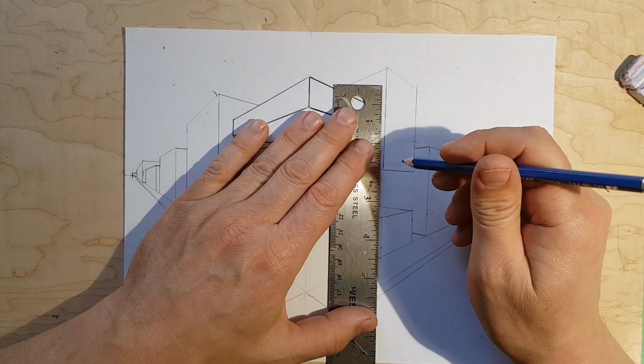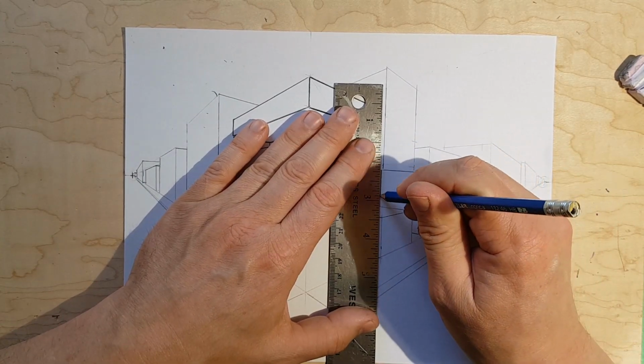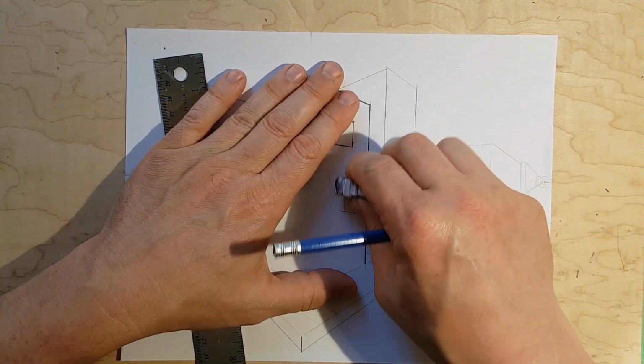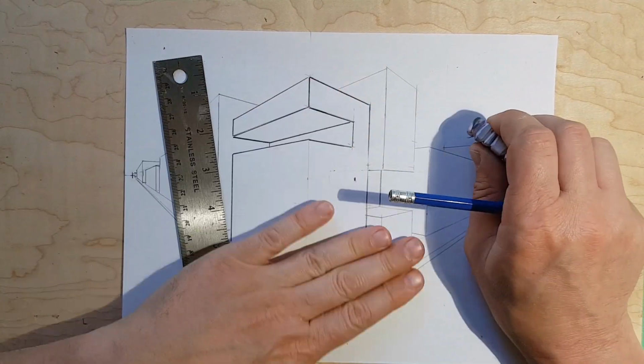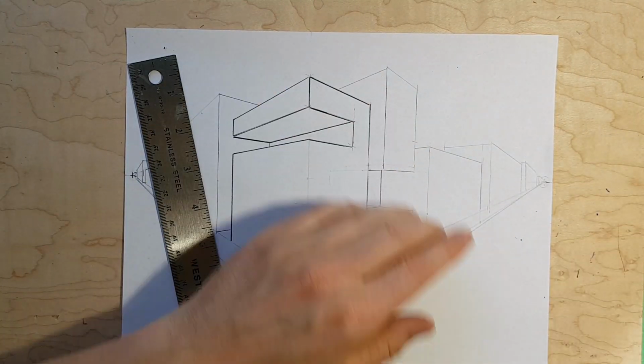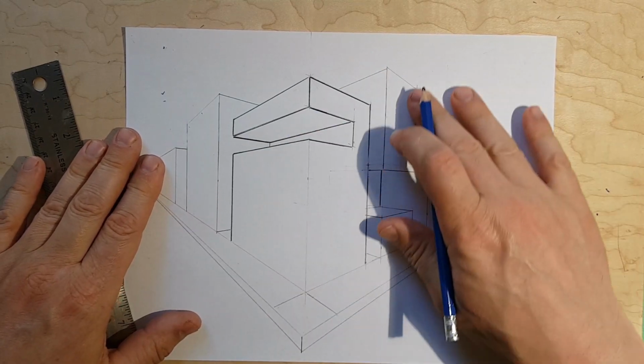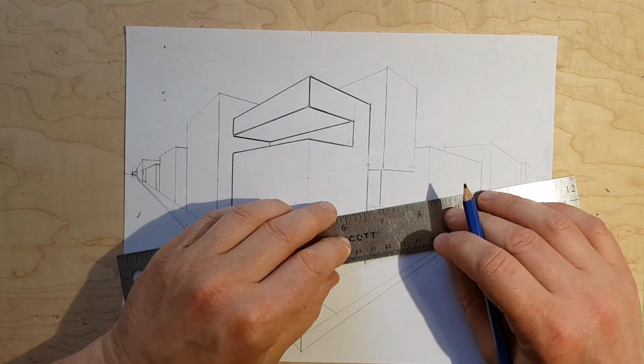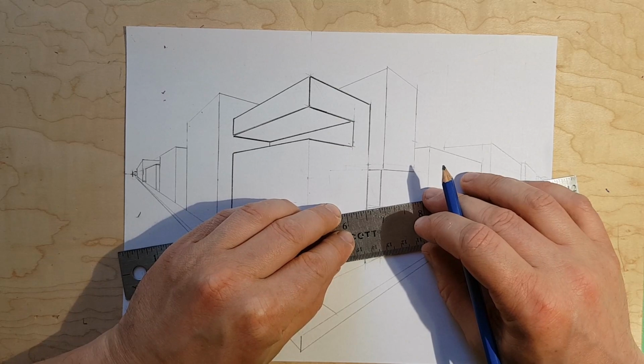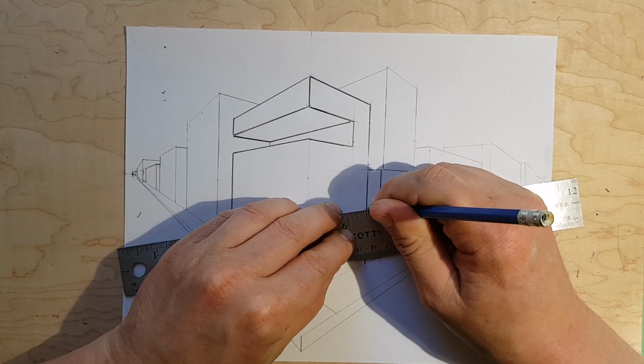Now that we know where these lines all sort of come from, I'm going to delete that because we don't need it anymore. Now it's just a hole cut out of that building. And I'll quickly darken this in so you can see what I mean.